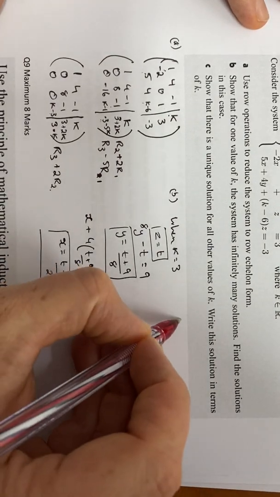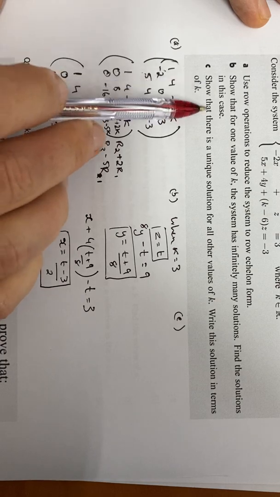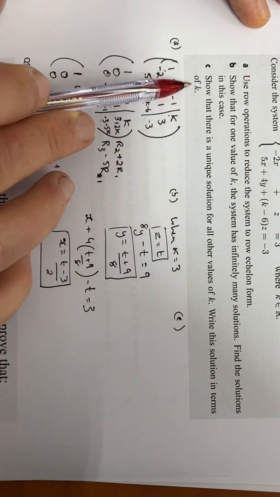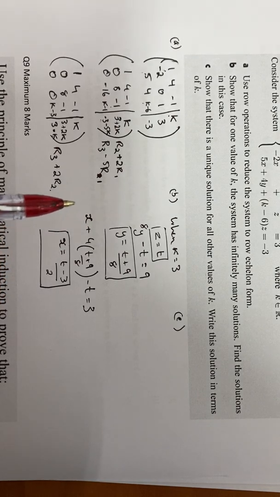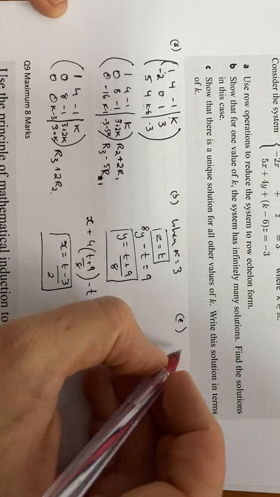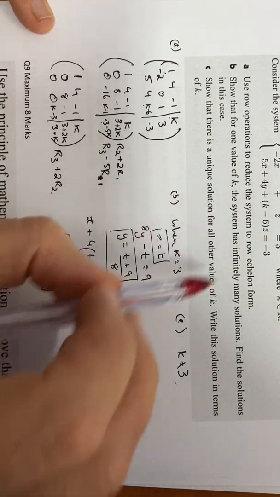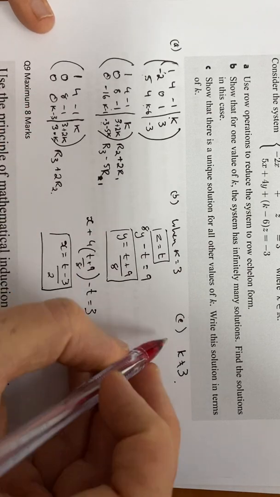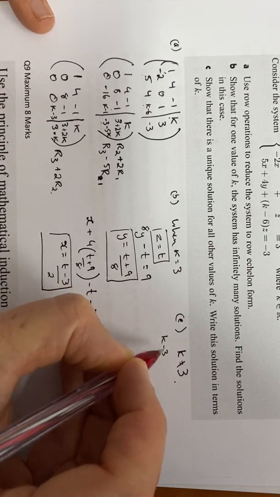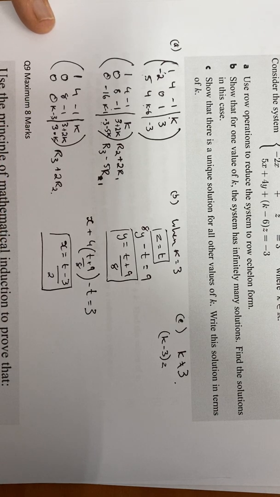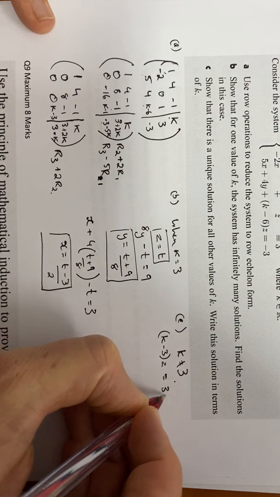Part C then was to show that there's a unique solution for all the values of k, and write this solution in terms of k. So if k doesn't equal 3, let's have a look at that system. We don't know what k is, but we look at this last line, and we have k minus 3 times z. Remember, k minus 3 is the coefficient of the z term, and that equals 3 minus k.